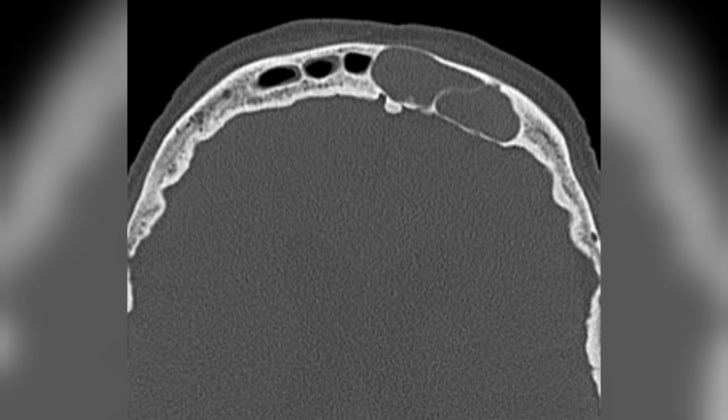We are reviewing an axial CT image in bone window. The scan shows that the left frontal sinus is completely filled with mucous material. The sinus is also expanded. It looks clearly larger than the right frontal sinus. The bony walls are thinner than usual, which is a sign of bone remodeling caused by pressure.